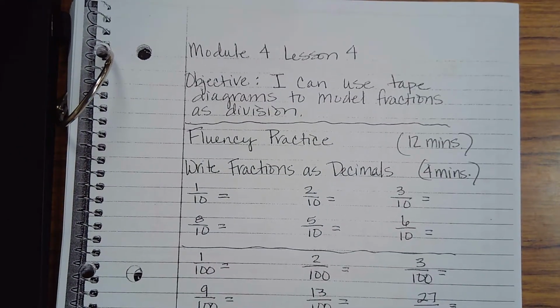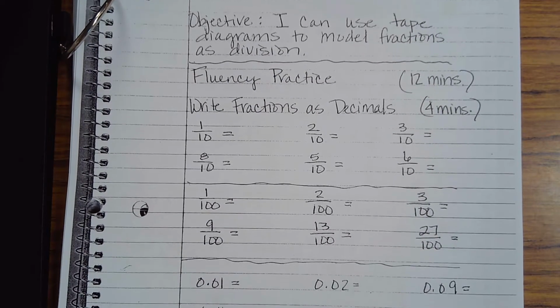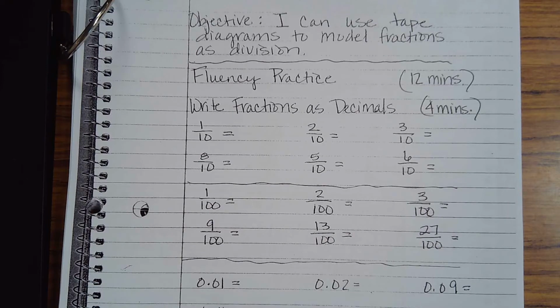This is EngageNY, Module 4, Lesson 4. Read the objective while I read it out loud. I can use tape diagrams to model fractions as division. So we're going to be using those tape diagrams to show fractions as division.